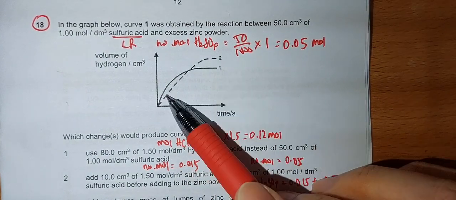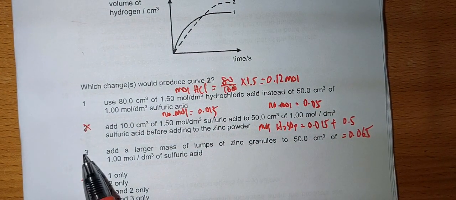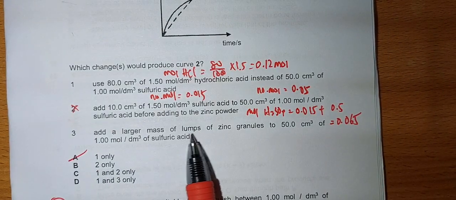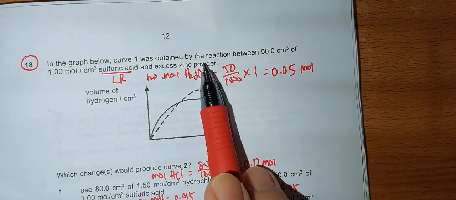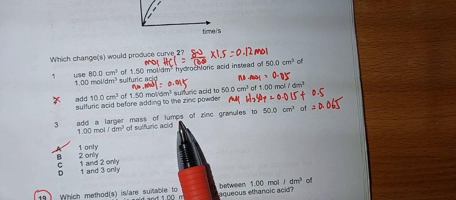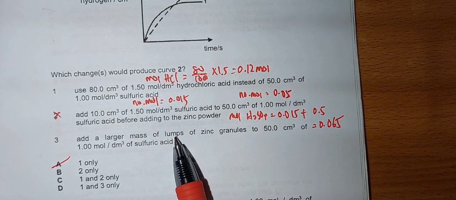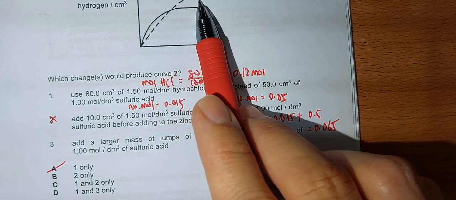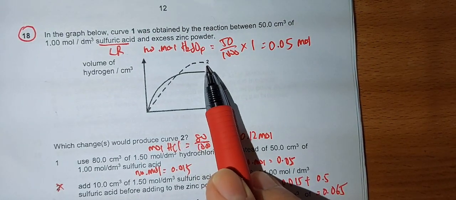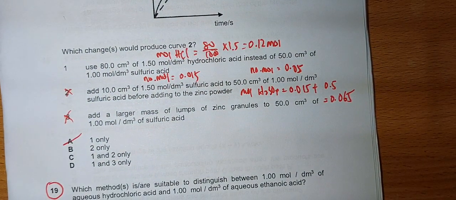But in this case, your number 2, the gradient is less steep, so it cannot be statement number 2. Okay, how about number 3? Add a larger mass of lumps of zinc granule. Larger mass of lumps. In this case, it's zinc powder. So if you use lumps, the speed of reaction would be slower. Okay, and then larger mass, and then the limiting reactant is the same, so the height would be the same. The height would be the same, but in this case, graph 2, the height is taller. It is taller than 1, so it cannot be. So number 3 is out. So therefore, the answer is 1.